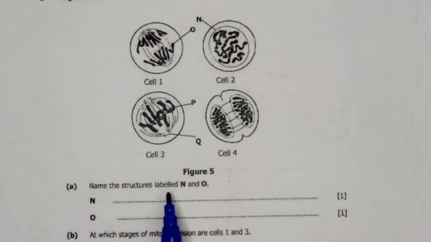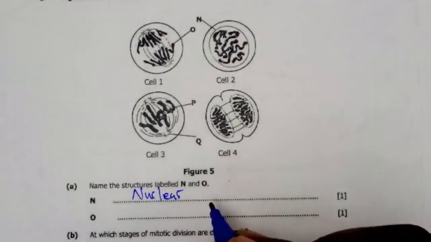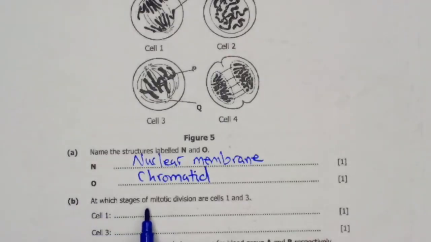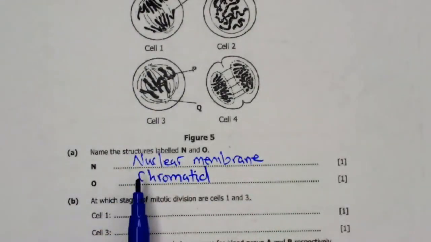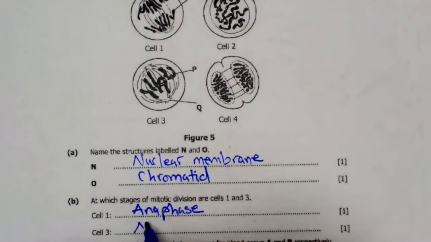5A, name the structures labeled N and O. Part N is the nuclear membrane, and O is the chromatid. Part B, at which stages of mitotic division are cells 1 and 3? Cell 1 is at the anaphase, and cell 3 is at the metaphase.